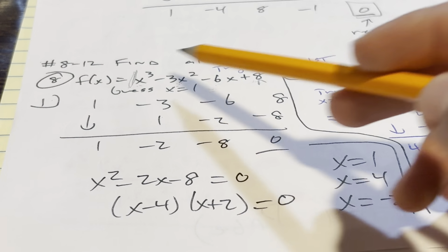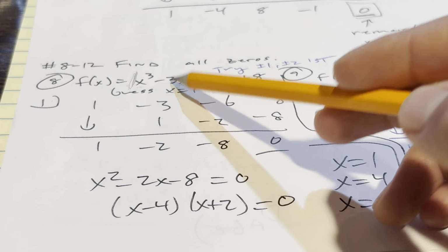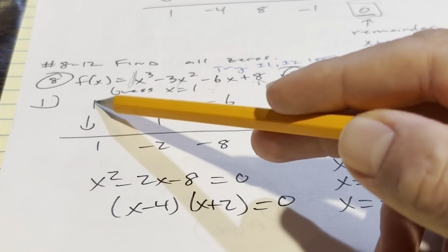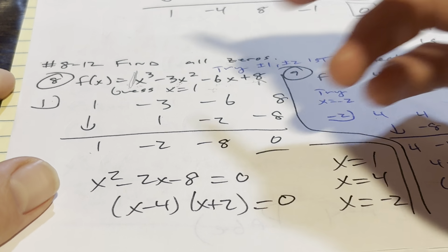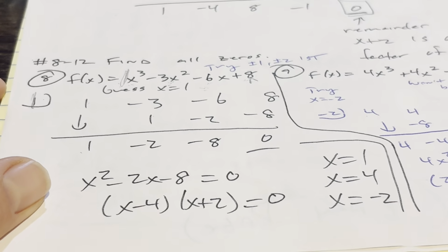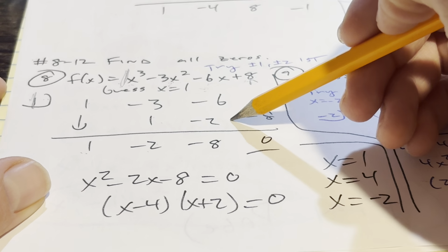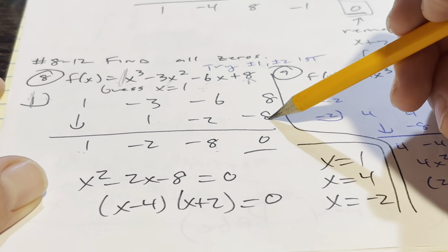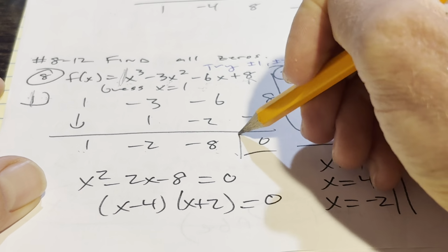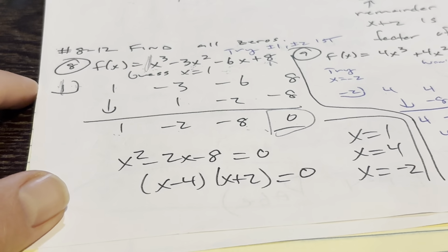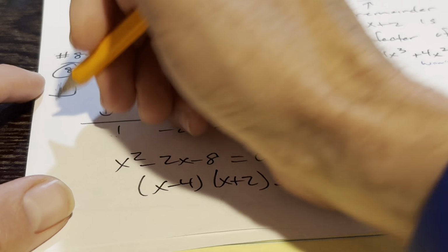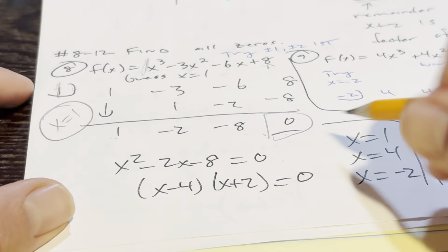Plug in 1, you're going to do synthetic division. 1x to the third, negative 3x squared, negative 6x, 8. All right, use pencil. We're going to put 1 in the cubby, and it's kind of a guess. 1 times 1 is 1, add them up. 1 times negative 2 is negative 2, add them up. 1 times negative 8 is negative 8, add them up. And I get 0. So that means x minus 1 is a factor. That means x equals 1 is a solution. It worked. I got a remainder of 0.